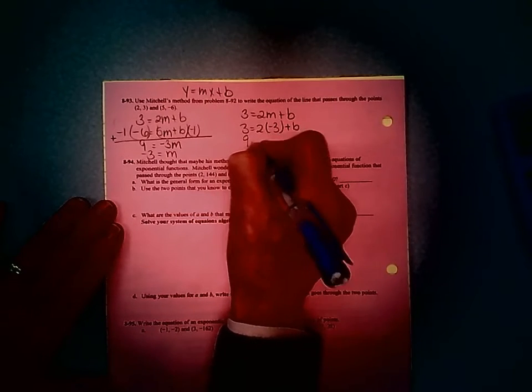So top equation, 3 equals 2m plus b. 3 equals 2 times -3. Make sure you put it in parentheses. I don't want it to look like a -3 because that would be inaccurate notation, Liam. You would not want that. So I get a -6. If I add 6 to both sides, I get a 9 is equal to b. So my equation is y equals -3x plus 9 because it was a +9.